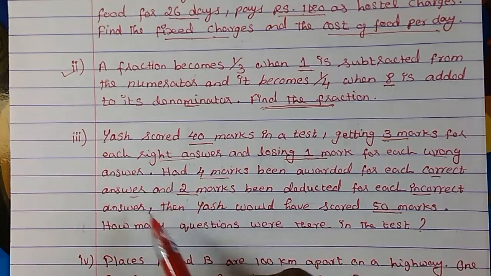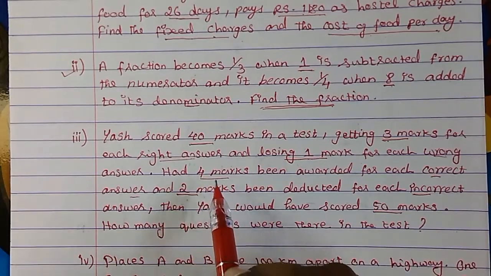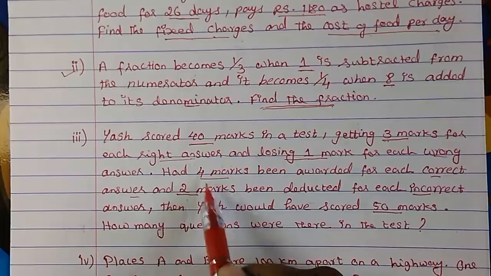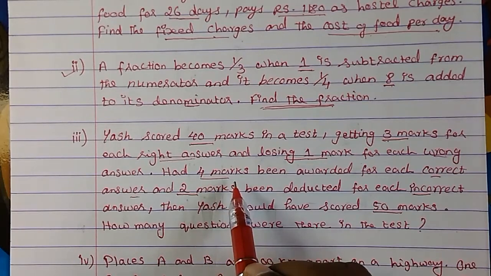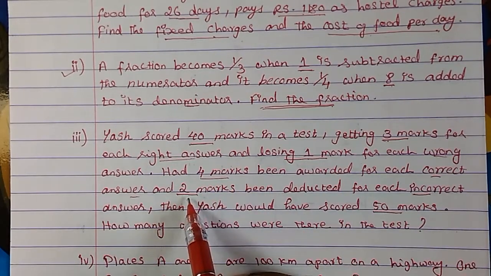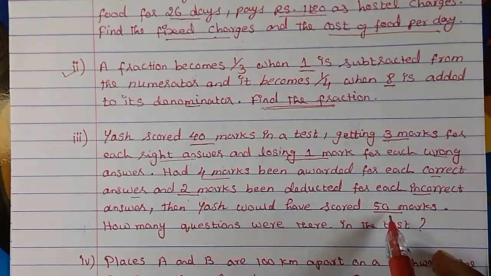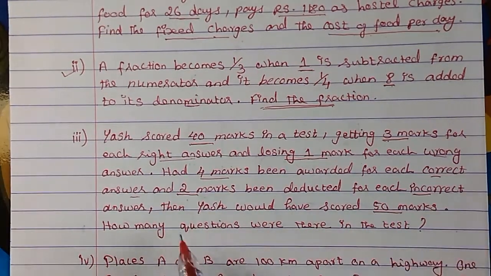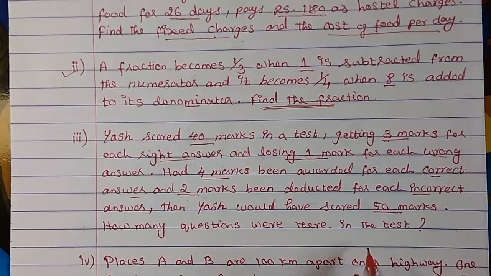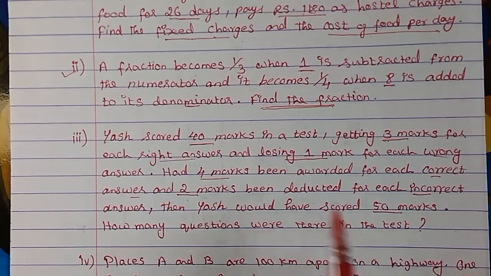If it would have been another way, if for every correct answer he gets 4 marks and for every wrong answer 2 marks are deducted, then his score becomes 50 marks. So the question is, how many questions were there in the test? So we have to find out the total number of questions that were given in the test. So let's prepare the equation out of it.